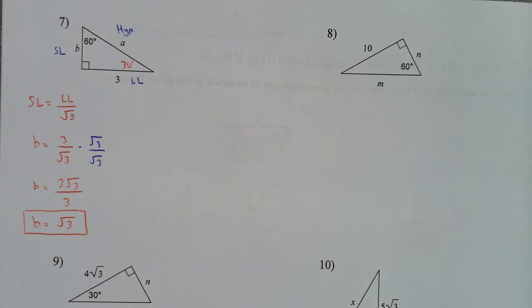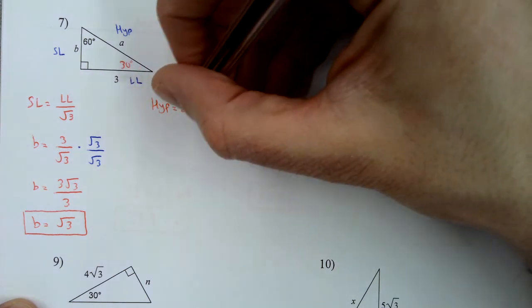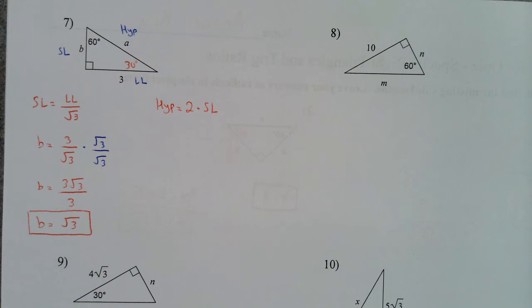Now we can find the hypotenuse, because the hypotenuse equals 2 times the short leg. And we know the short leg is B, so 2 times square root of 3.